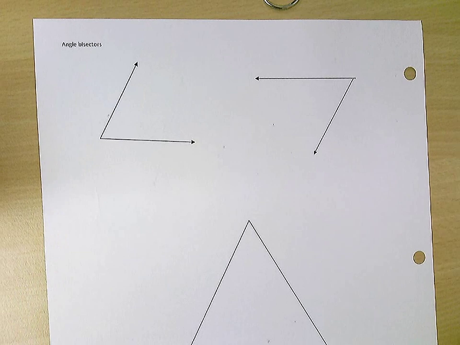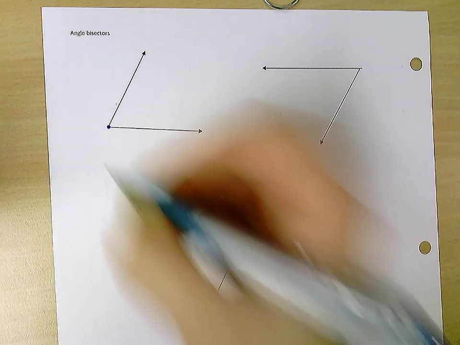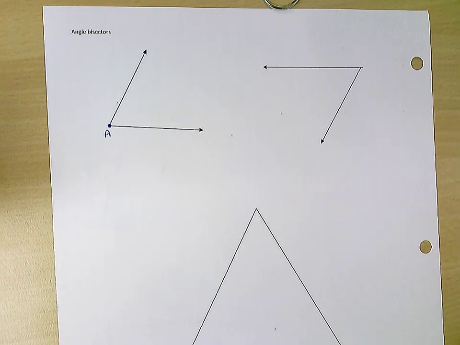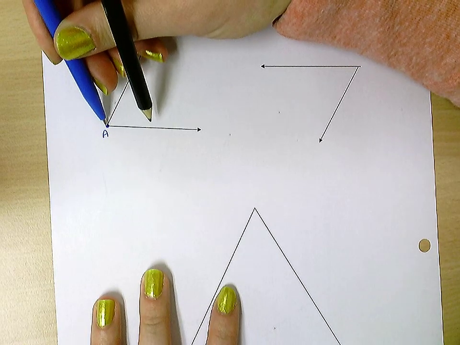Okay, so for each of these, I have an angle. On Friday, again, we used the protractor. Today, we're going to use the compass. So you need a vertice point on your angle. I'm going to call it point A. Now, with your compass, it does not matter how wide it is. It can be really small. It doesn't matter how wide your compass is. Now, with your compass, you're going to place it on point A.